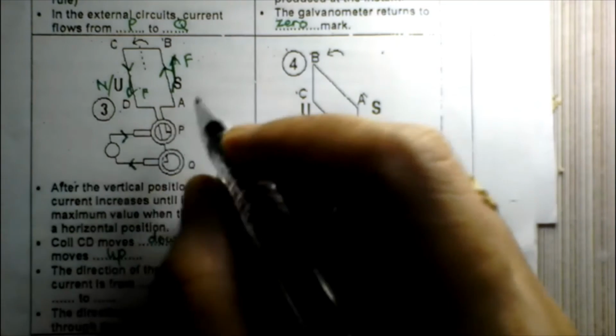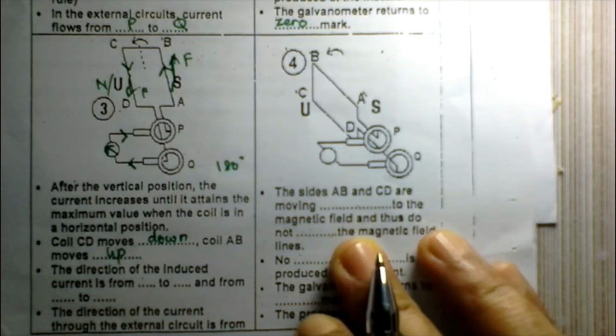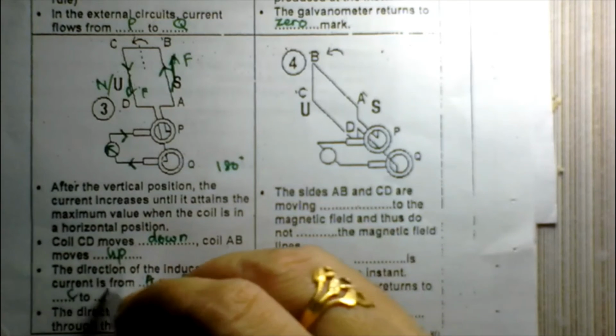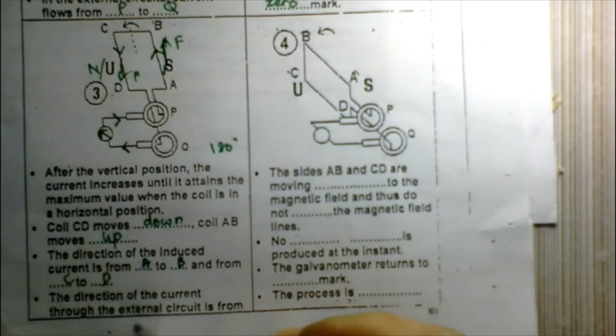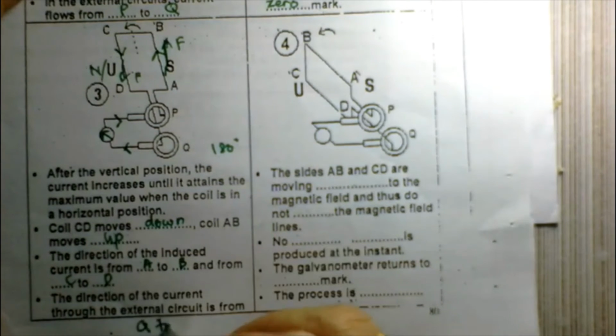Okay, so if you continue to mark from CD, remember CD connects to the second ring. So now current goes to the second ring first, goes here, and then only goes to AB. You must make sure you understand how it connects. The CD just connects to the second ring, AB connects to the first ring. So this direction means right to left. Okay, so it will deflect to the left. So direction of induced current is from A to B and then C to D. Okay, so direction of current through the external circuit is from where? Q to P. Okay, Q to P.